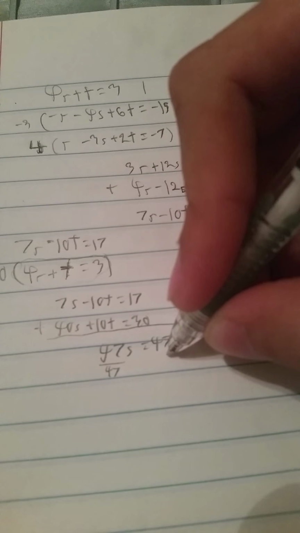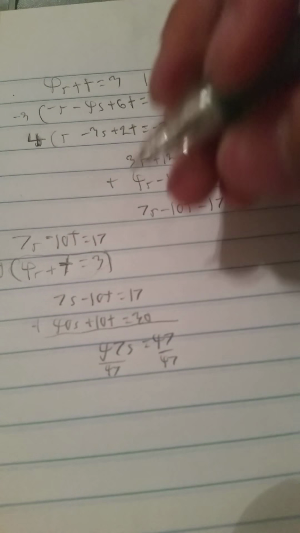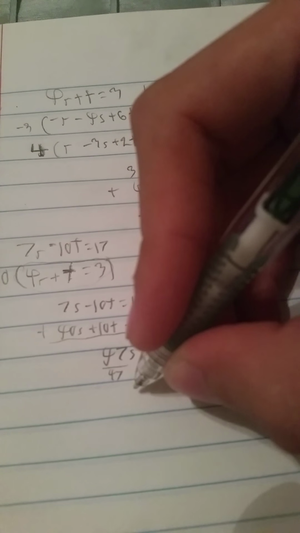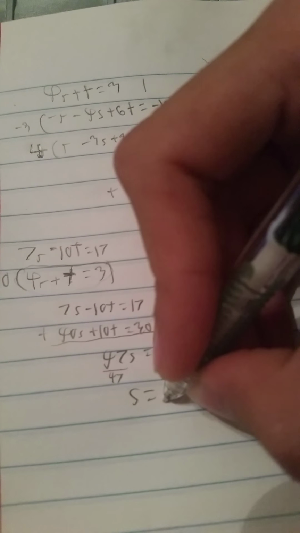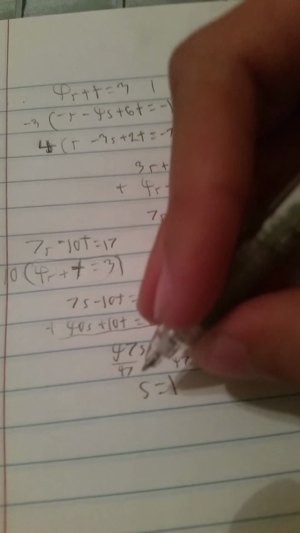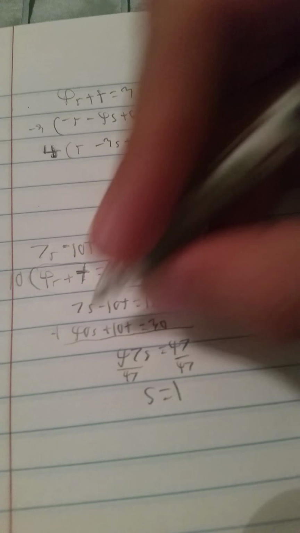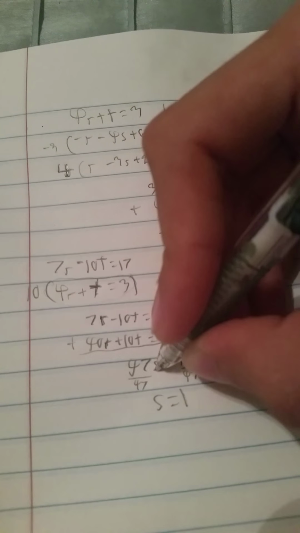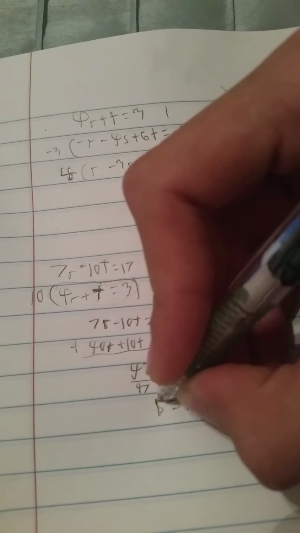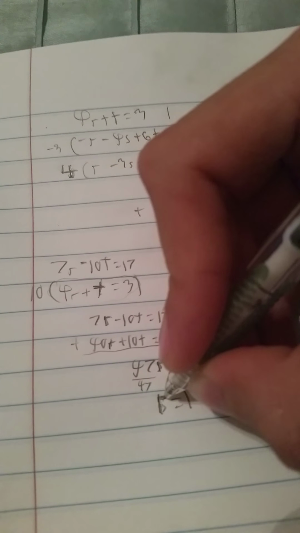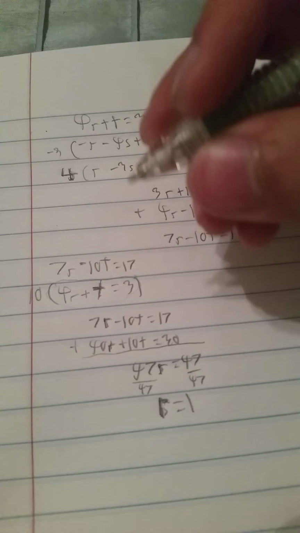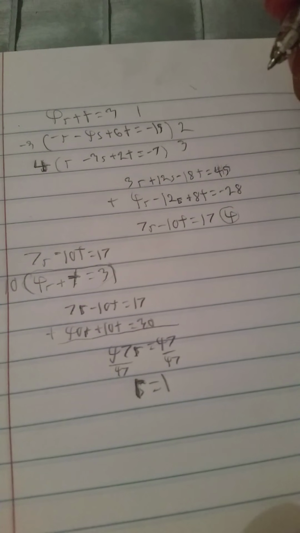Sometimes there can be some numbers that aren't exactly the easiest to divide, but 47 divided by 47, you divide both sides. S equals, I'm sorry, I did not mean to say S. R. Okay. That was the fault of my handwriting. Sorry about that. R equals 1.